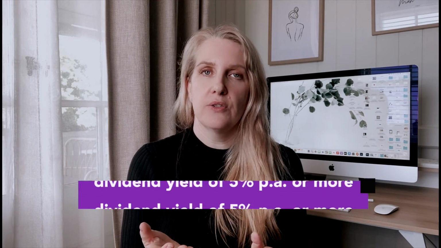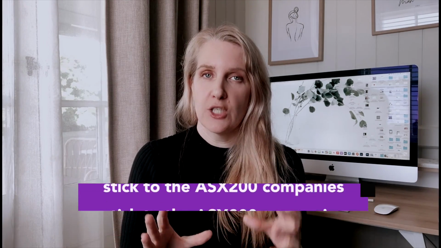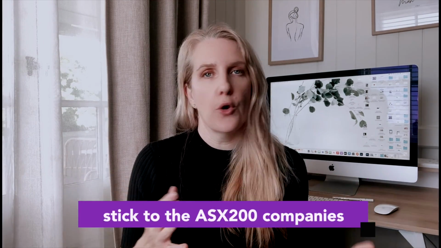You want to invest in good quality exchange traded funds or strong companies. As I mentioned, I look for dividend yields of 5% or more, but I'm also looking at the dividend stability and the stability of the company. I usually stick to the ASX 200. I don't go outside. I don't invest outside that. So sticking with the top 200 or even the top 100 companies will be better than looking at the smaller companies that may not be as stable. But again, do your research before you invest in anything.